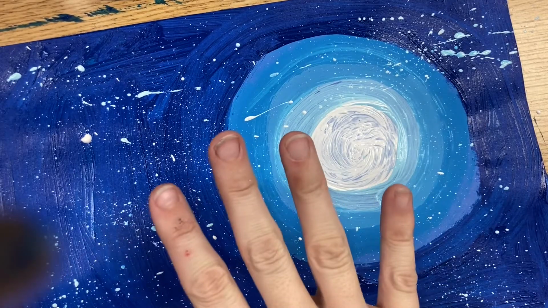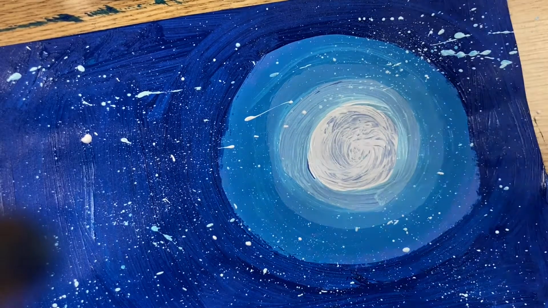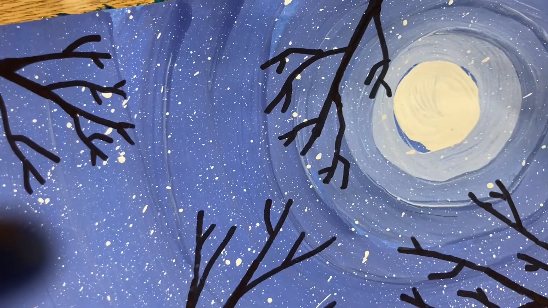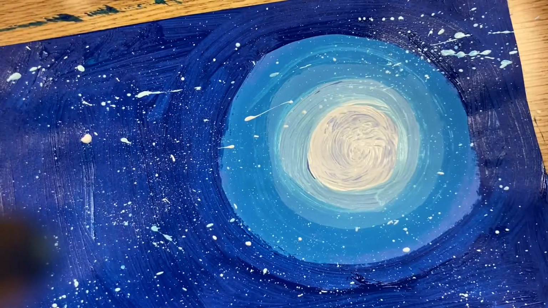This is all we're gonna do for today, and then the next time we're gonna work on those limbs of our trees, but we'll do that next time, okay? So we're just working on our night sky today, all right?